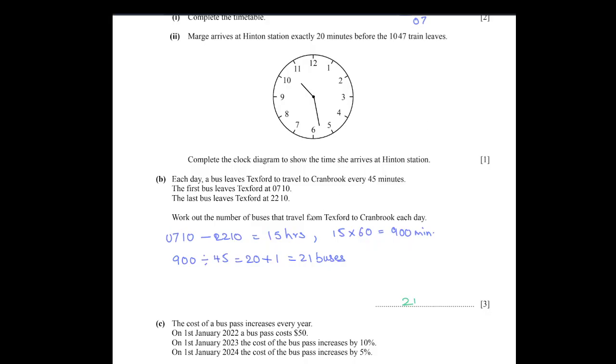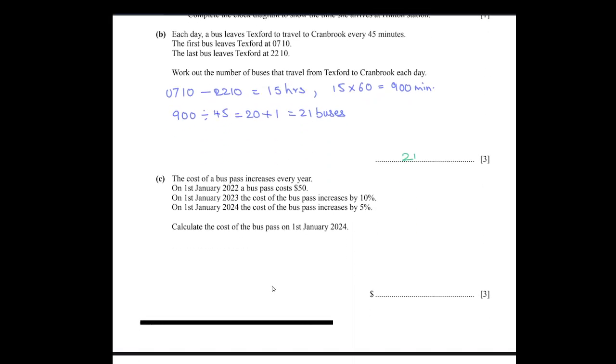The cost of a bus pass increases every year. On 1st January 2022, a bus pass costs $50. On 1st January 2023, the cost of the bus pass increases by 10%. On 1st January 2024, the cost of the bus pass increases by 5%. Calculate the cost of the bus pass on 1st January 2024.